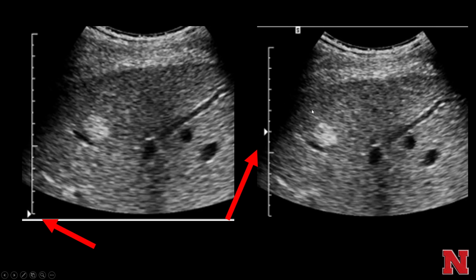Here's an example again of that echogenic liver mass where the focal zone is set deep. You can get a much better idea of the borders and the interface between the normal liver and the abnormal echogenic parenchymal lesion here if you change your focus site to the depth of the tumor.